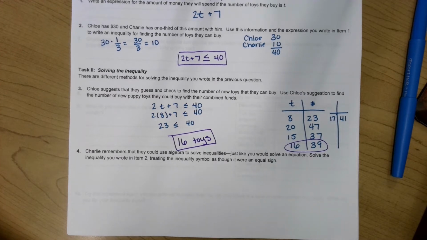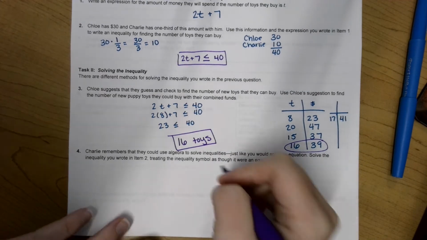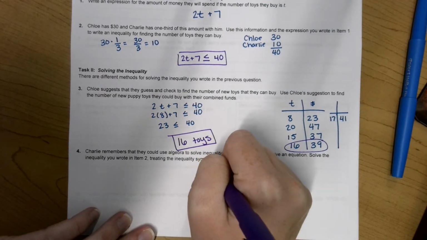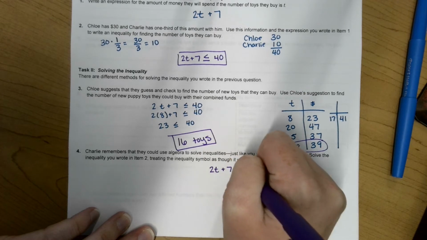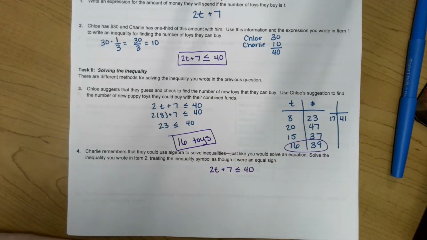All right, so number 4, Charlie remembers that they could use algebra to solve inequalities, just like you would solve an equation. Solve the inequality you wrote in item 2, treating the inequality symbol as though it were an equal sign. So we're going to rewrite this. 2t plus 7 is less than or equal to 40. So I want you to solve this.